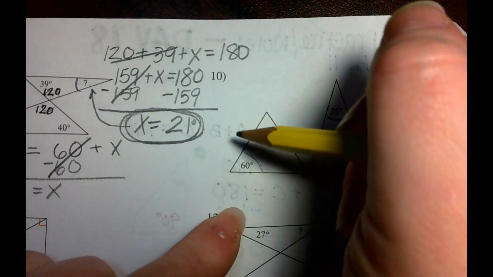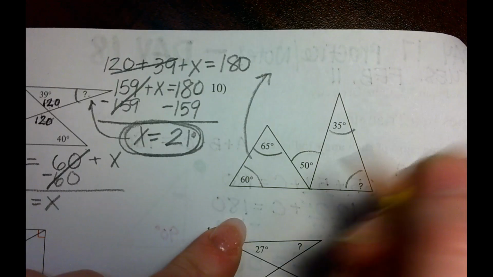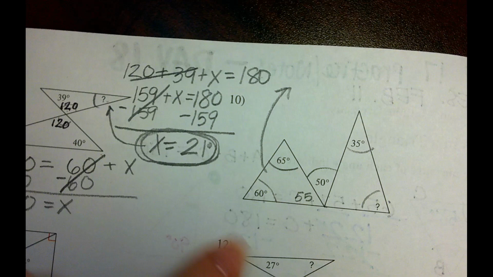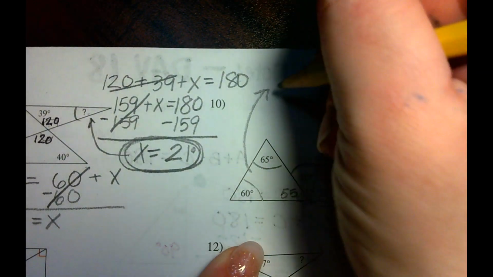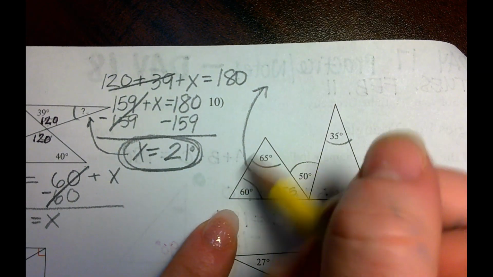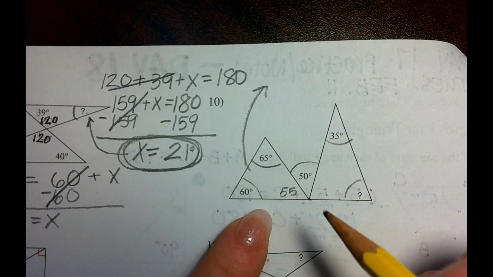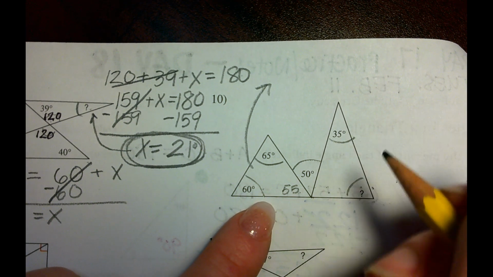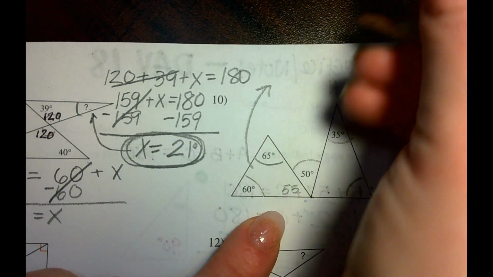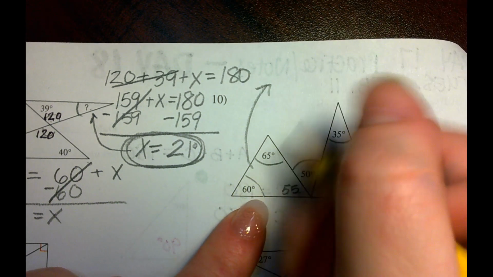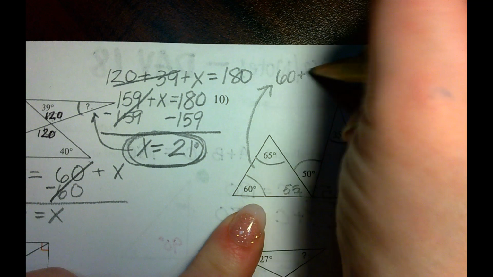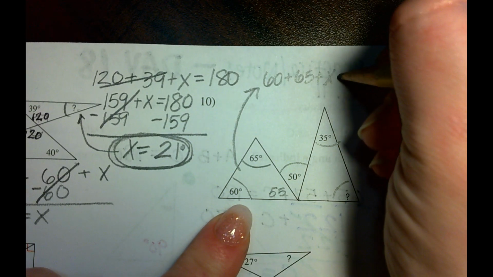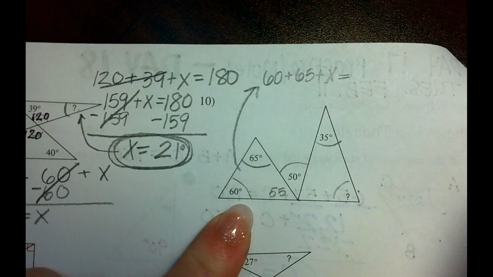If you don't know it off the top of your head, how can we solve for it? 55. It will be 55, you're right. Let's solve for it just to be sure. How do I know this is 55 degrees? Plug in your A plus B plus C. A plus B plus the missing one is 180 degrees. So 60 plus 65 plus my missing angle equals 180.